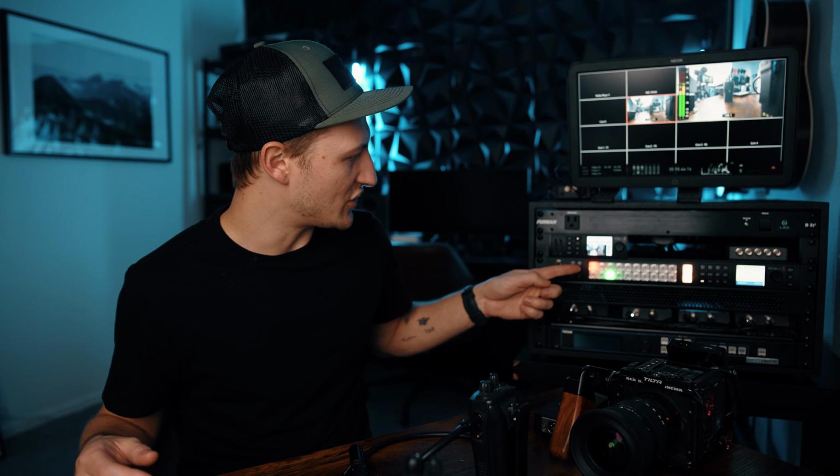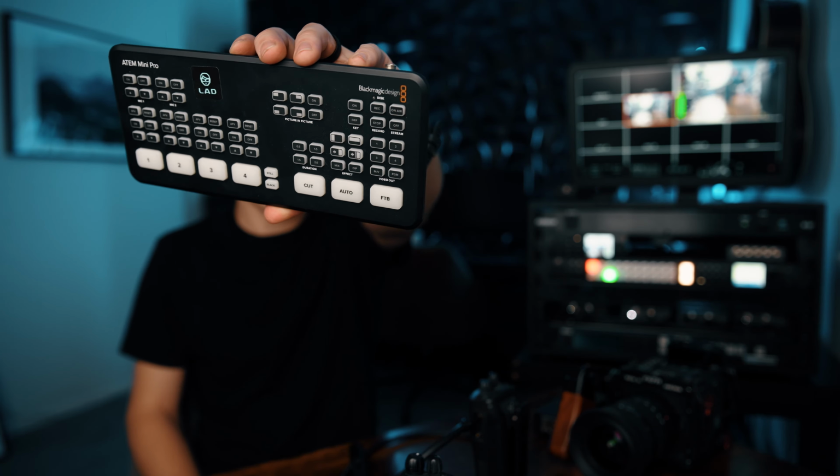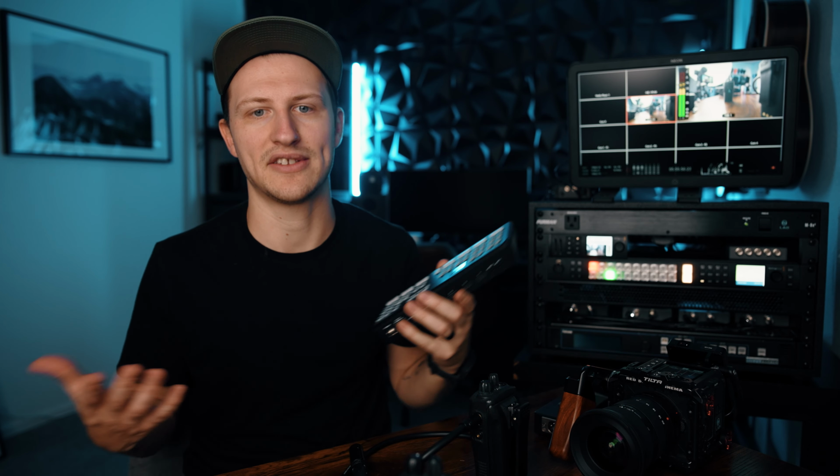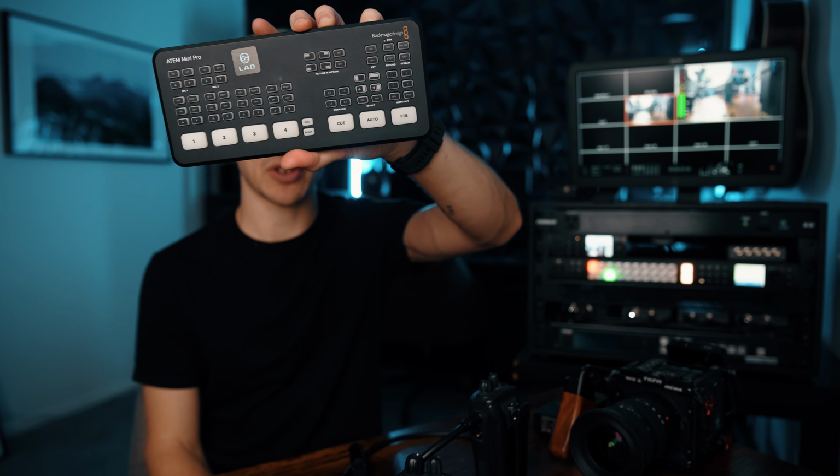I'm using a Constellation HD right here, and also even something as small as the A10 Mini Pro has a multi-view output. So if you have any sort of professional switcher, even a smaller, cheaper switcher like this, it should have a multi-view output and you can record it. Now, there's a few ways to go about recording it, but you will need some sort of video recorder.